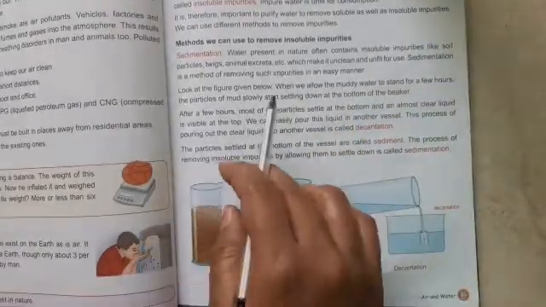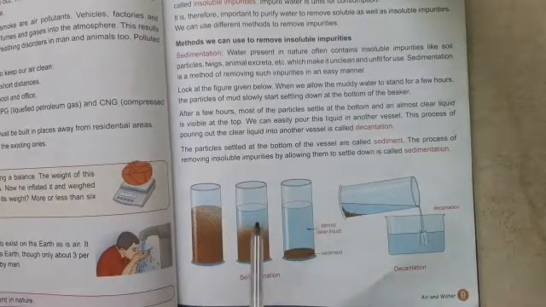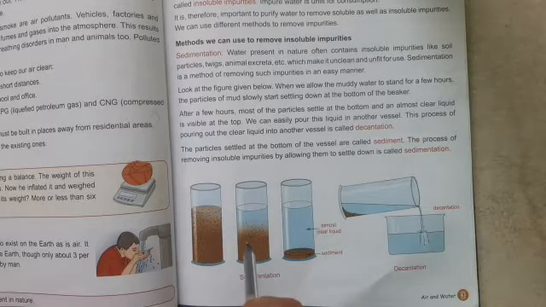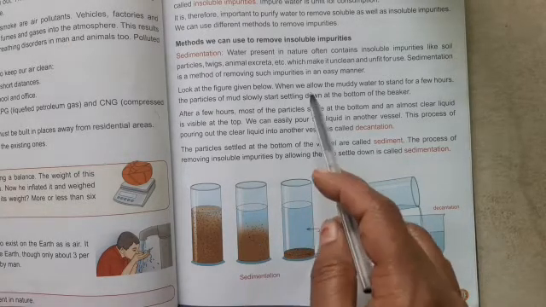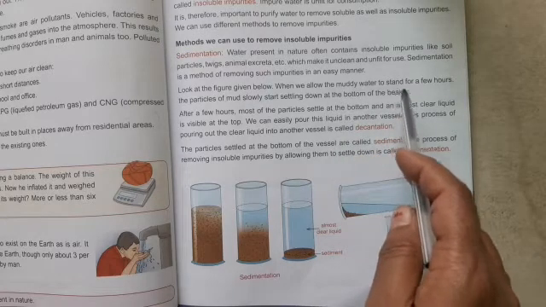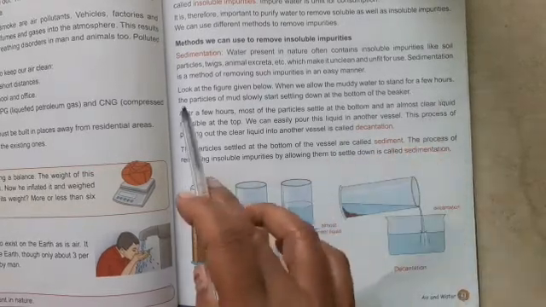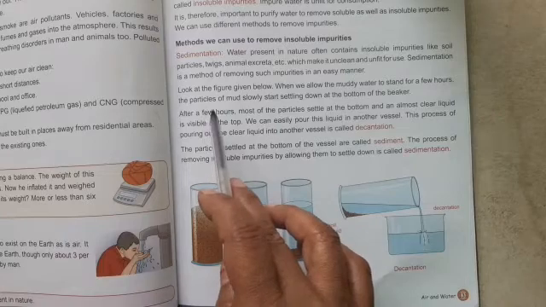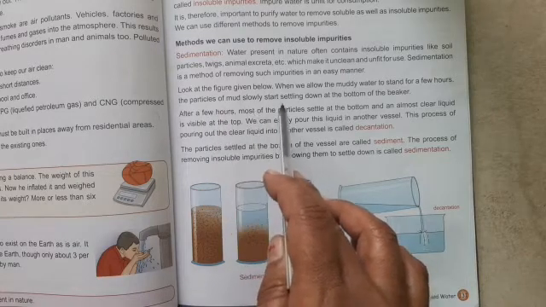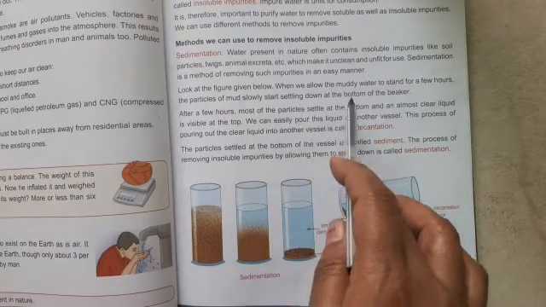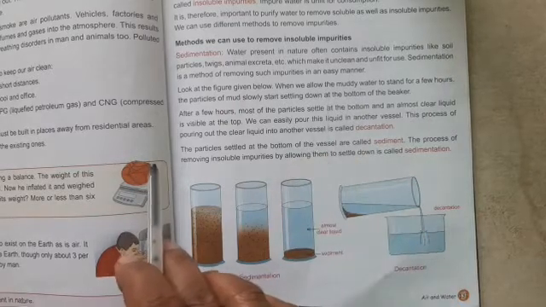Look at the figure given below. It is the sedimentation. When we allow the mud water to stand for a few hours, the particles of mud slowly start settling down at the bottom of the beaker.